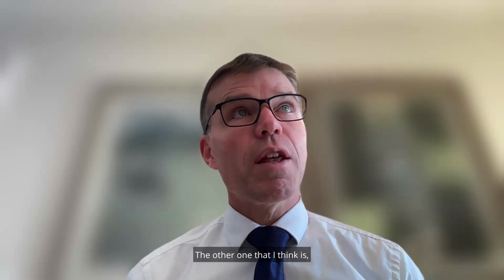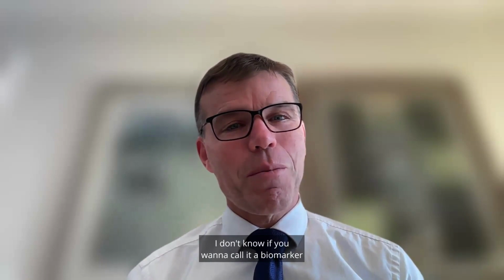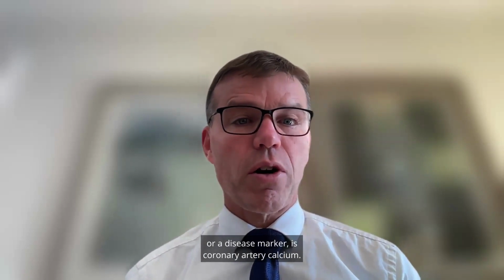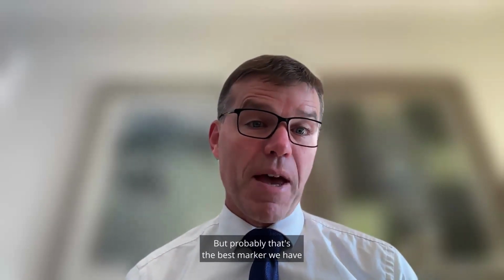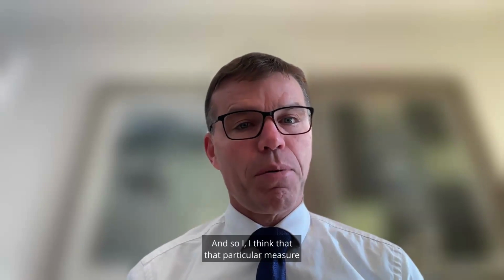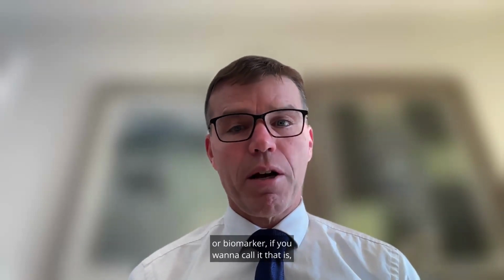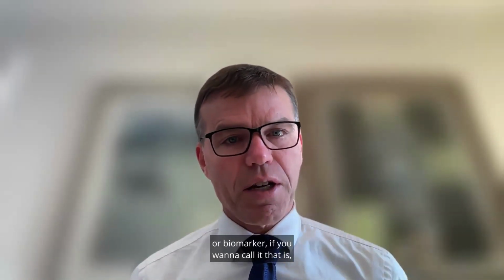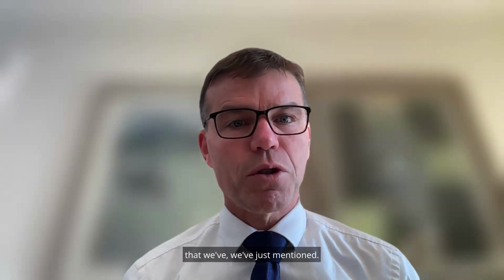The other one that I think is, I don't know if you want to call it a biomarker or a disease marker, is coronary artery calcium. Probably that's the best marker we have of future cardiovascular risk. And so I think that that particular measure or biomarker, if you want to call it that, is probably superior to the ones that we've just mentioned.